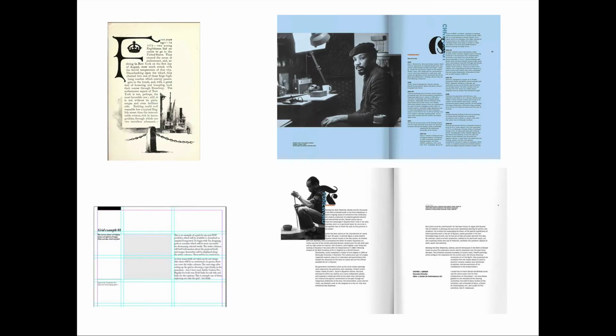Typography is also layout design, and we're looking at layout and design formats, most importantly the grid, that have played a large part in page and poster layout.